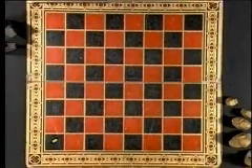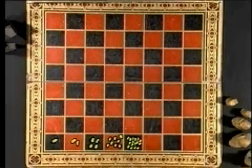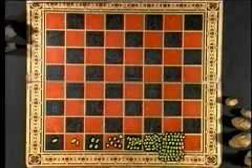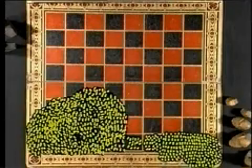There's a legend that the game of chess was invented for a great king who was so pleased with the game that he offered to give the inventor anything he wanted. The inventor's request seemed modest at first. All he asked for was 1 grain of wheat to put on the first square of the chessboard, 2 on the second, 4 on the third, 8 on the fourth, and so on until all of the 64 squares of the board should have been allotted the right number of grains of wheat.